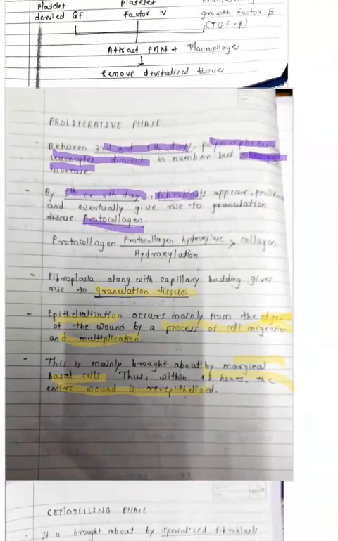In your exam, first write phase of epithelialization, then write phase of granulation tissue formation. In the phase of epithelialization, there will be formation of epithelium from the edges of the wound by the process of cell migration and multiplication. This is brought about by marginal basal cells, and within 48 hours entire wound is re-epithelialized.